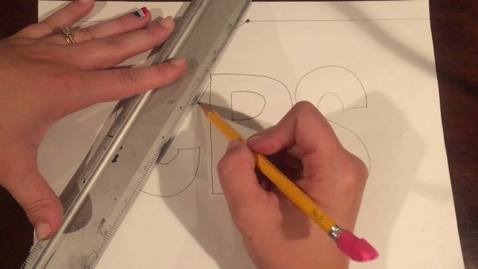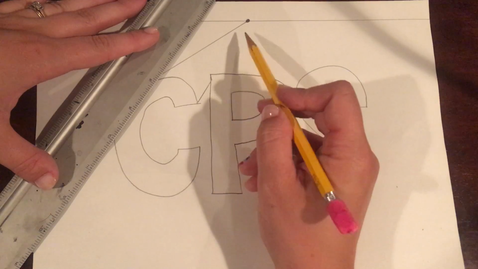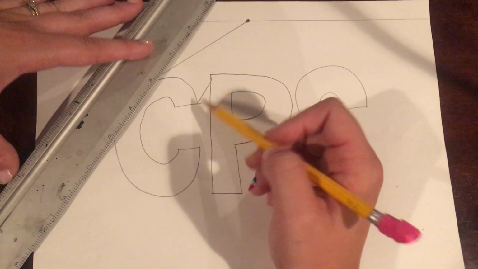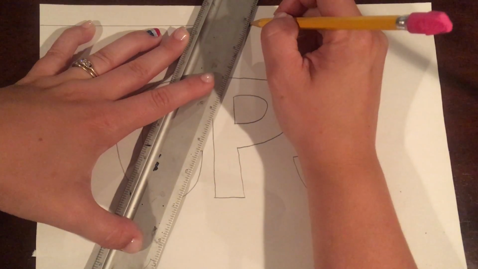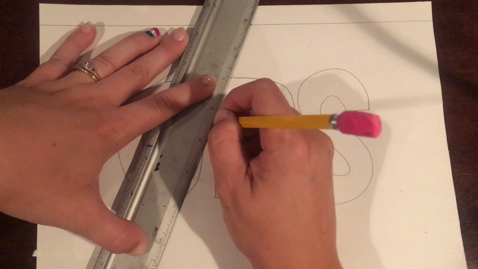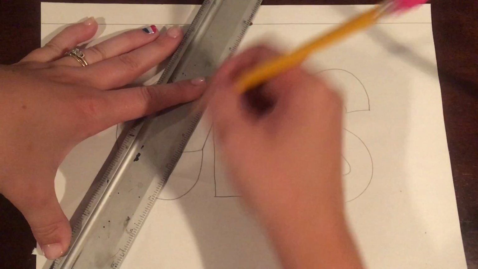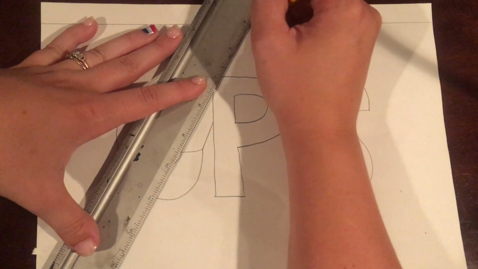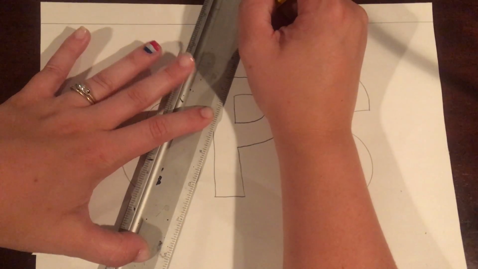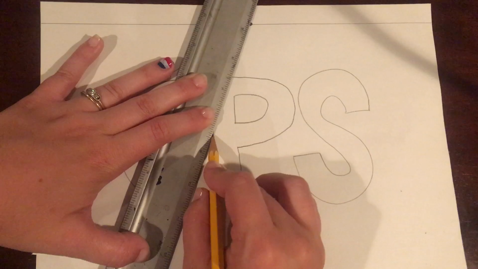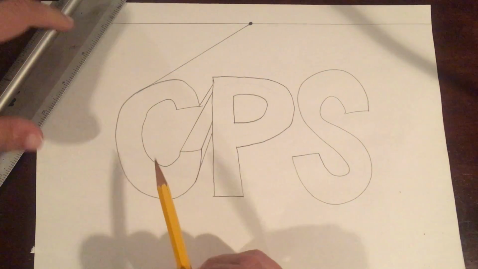Now you'll notice with this C, I ran into the side of the P, so I'm actually going to stop. I'm not going to go through another letter. I'm going to do that for the bottom corners of the C. Again, I'm not going to go through another letter to get to the vanishing point. And then up against that curve. You can see my C is starting to look 3D.